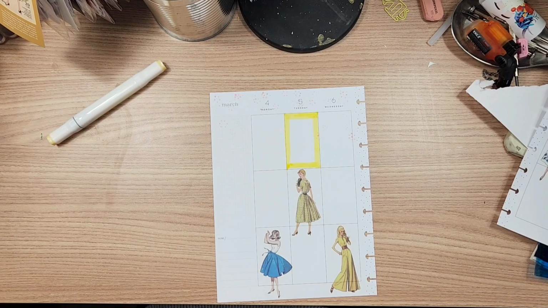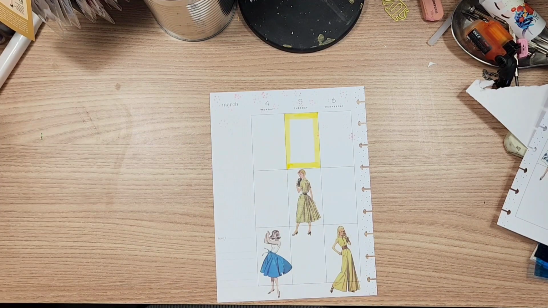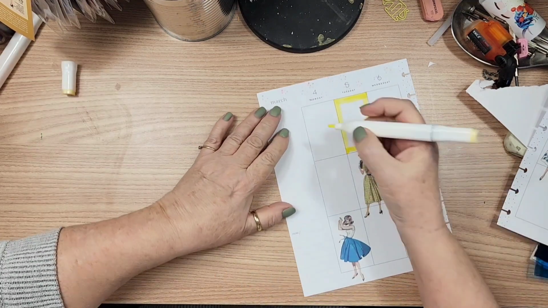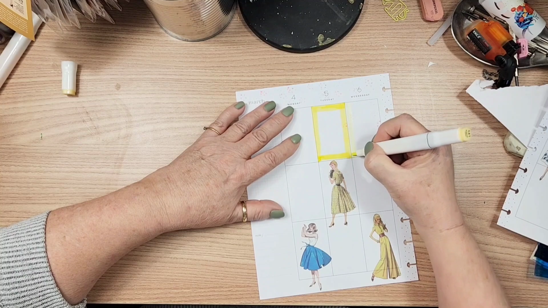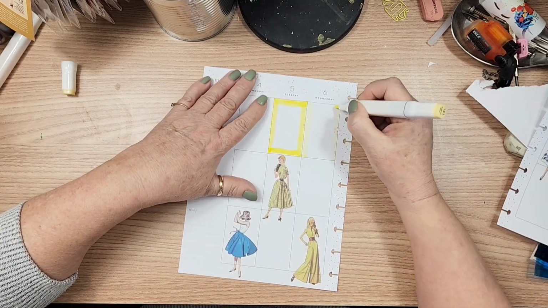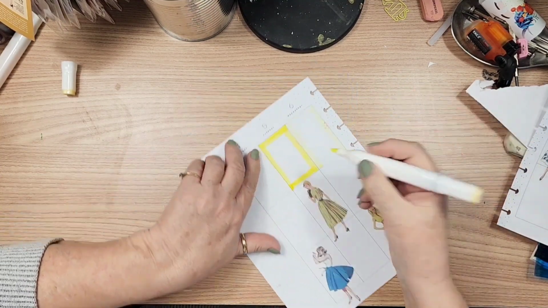Okay, so I'm going to stop with that color and use the paler yellow on the other boxes. I'm really sad about the dots that have come through.